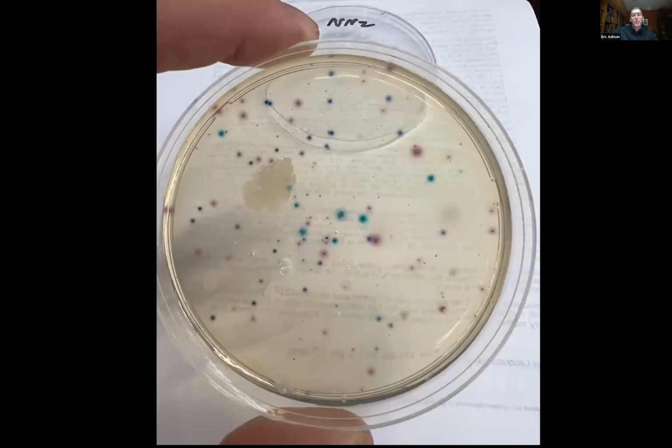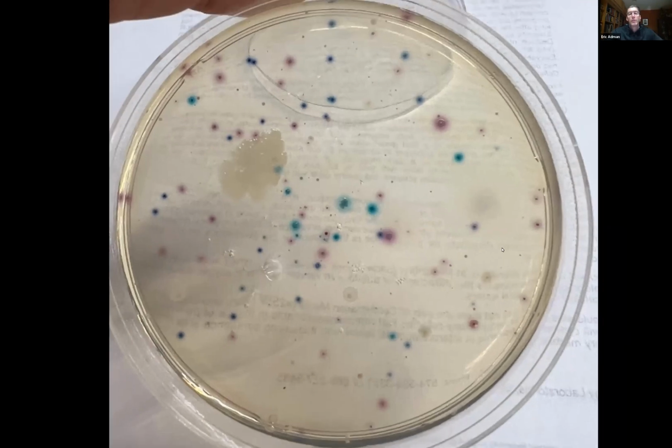So going back to this example here, this was quote unquote no name creek. I'll make it a little bit bigger there. I counted the dark blue ones like this as E. coli. Some of these look more purple in the photograph than they did in real life. In real life, they looked more pink.